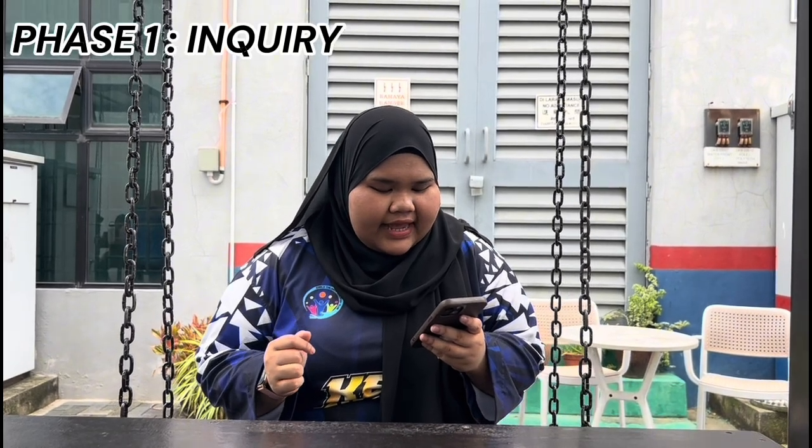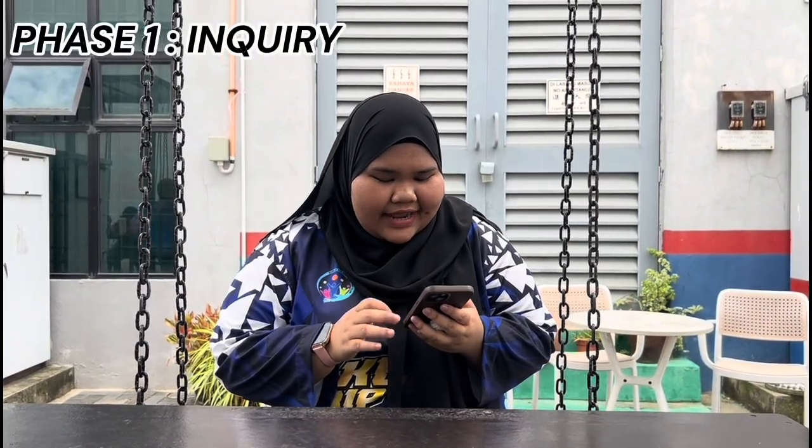Third, hands-on activities such as a mini erosion experiment can attract children's interest in learning science in a more enjoyable way.